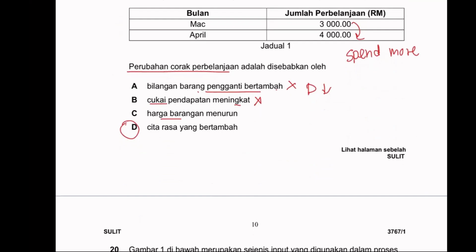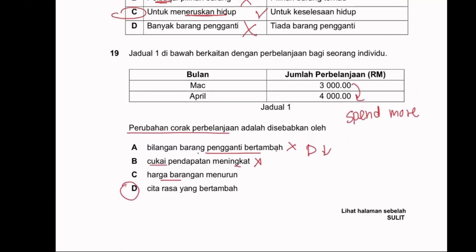C. Harga barang menurun. When the things become cheaper, right? Isn't it that you spend less money? No, things become cheaper, isn't it you do impulsive buying? It's kind of a bit confusing, I agree, but somehow it's not very correct.